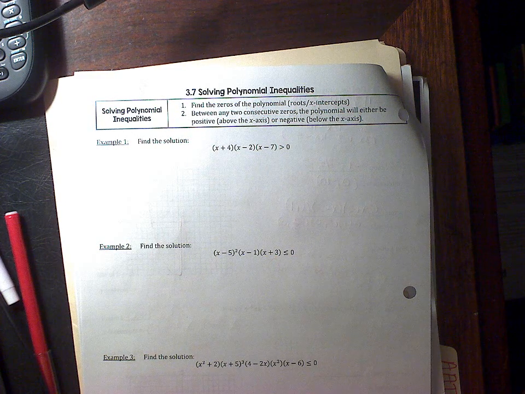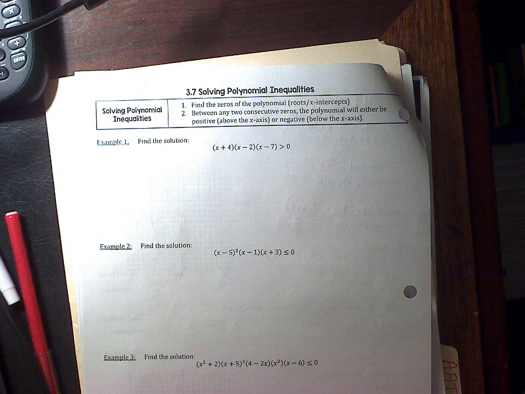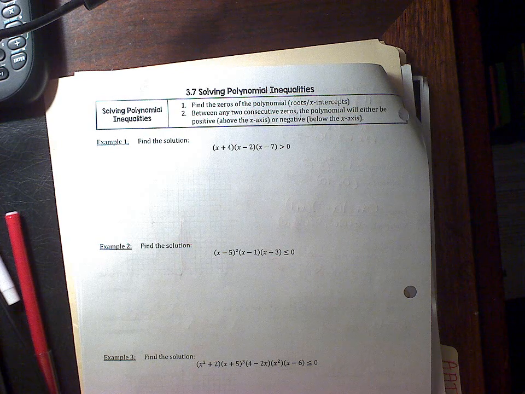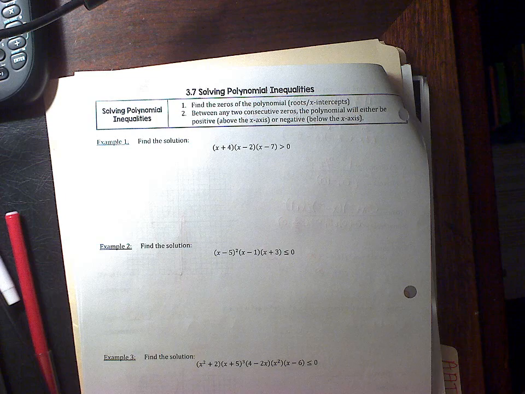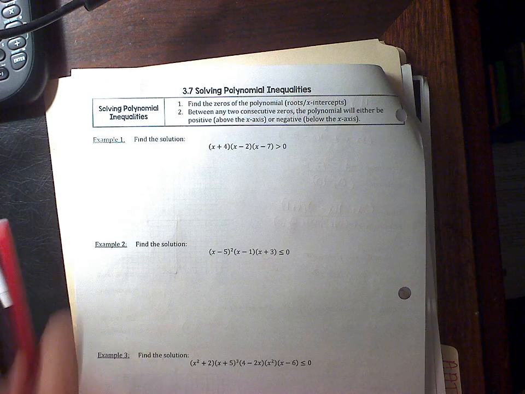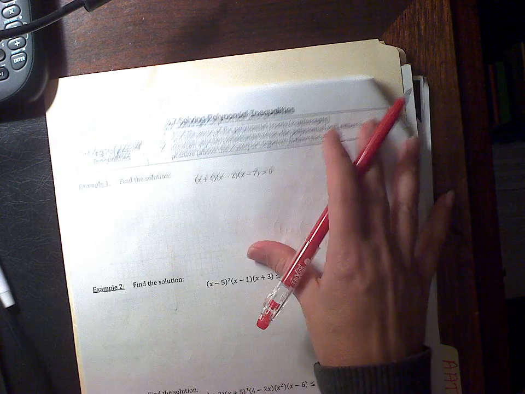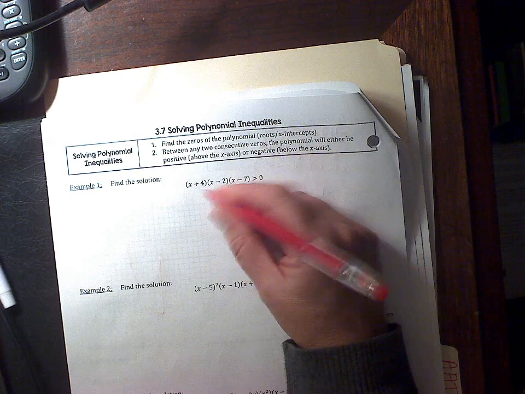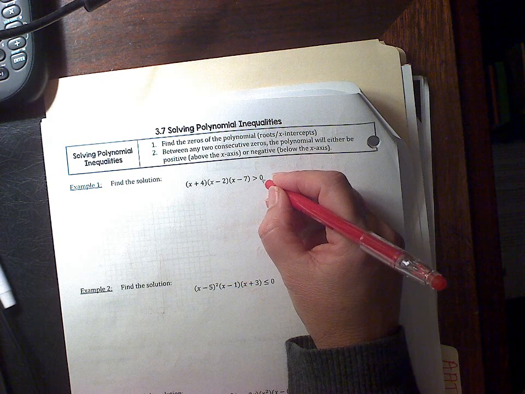Hello, AAT. We are in section 3.7, solving polynomial inequalities, and this is our last section for unit 3. When you have inequalities, remember we're talking about greater than or less than. We're going to first make sure that it has the polynomial on one side and it's either greater than or less than 0.